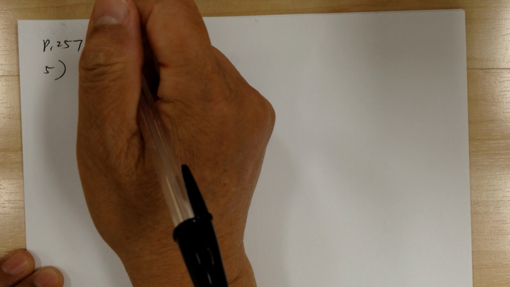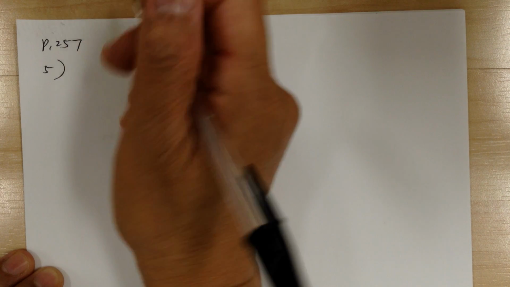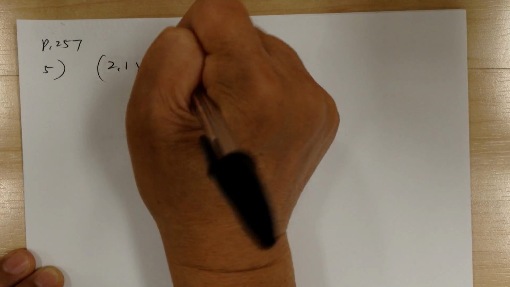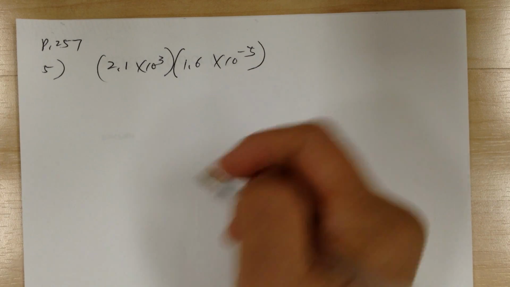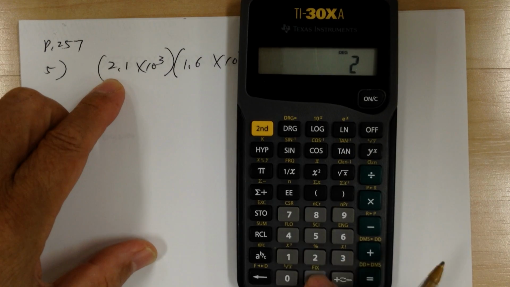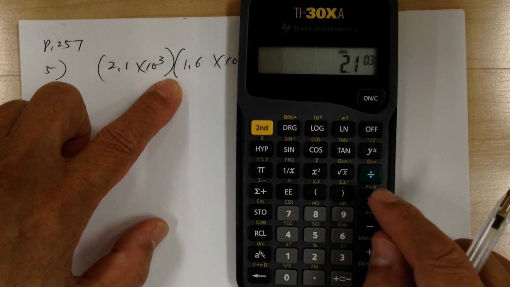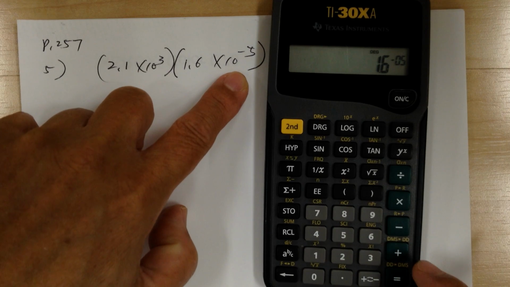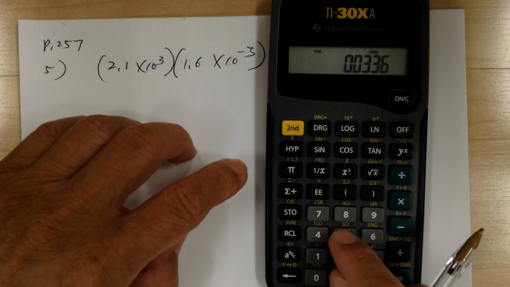Okay, number 5. Give each answer in scientific notation with 2 significant digits. So you got 2.1 times 10 to the 3 times 1.6 times 10 to the -5. Okay, so this one you can use a calculator. You're going to get 2.1 EE, which means the scientific notation, 3, times 1.6 EE -5. Okay, equal, and you want to get it into scientific notation.